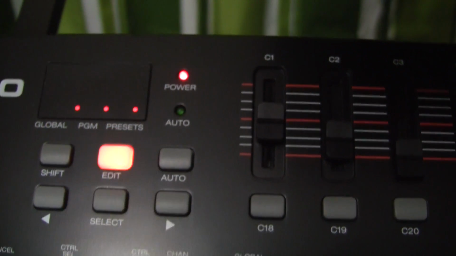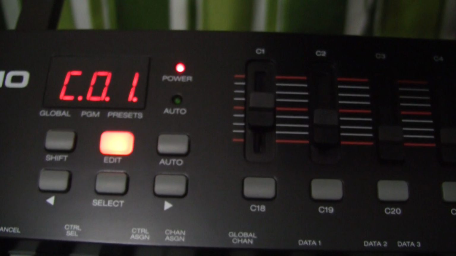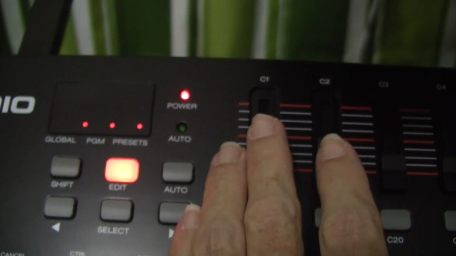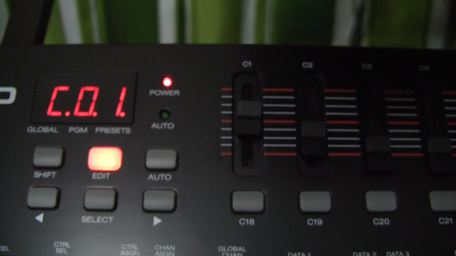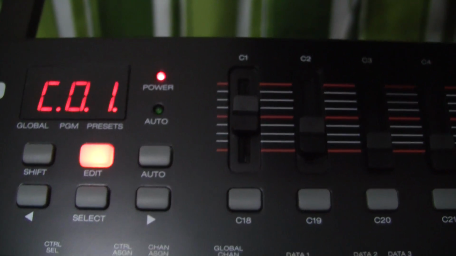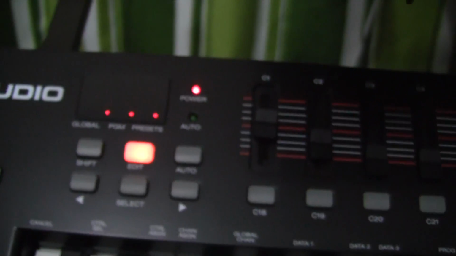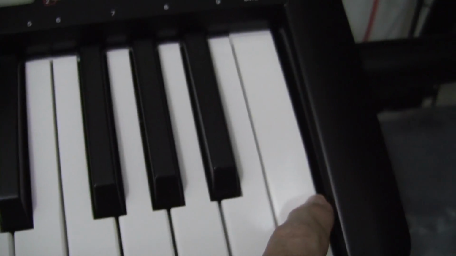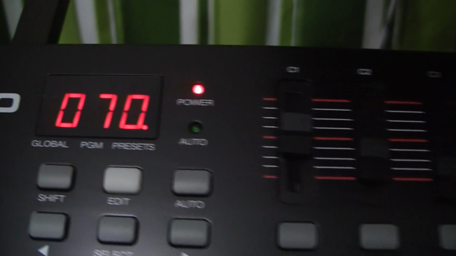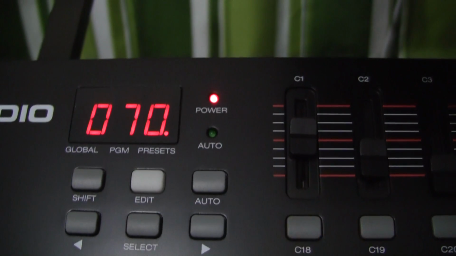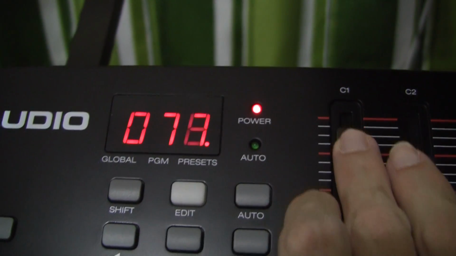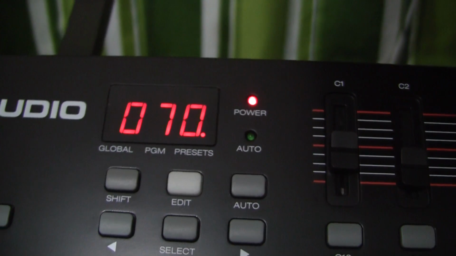You just touch the edit button, then you touch control select, and as you see, it's the first one, but if it wasn't flashing the first one, you could just wiggle it, and now it is flashing there. Then you hit control assign, and then you see the 70 flashing, and then you come up here on the number keys and you put in 70 and do enter, and now it has just gone to 70. It's also turned off the edit function and gone back to normal play mode, and when we now wiggle the slider, you see that we have got it assigned to 70.